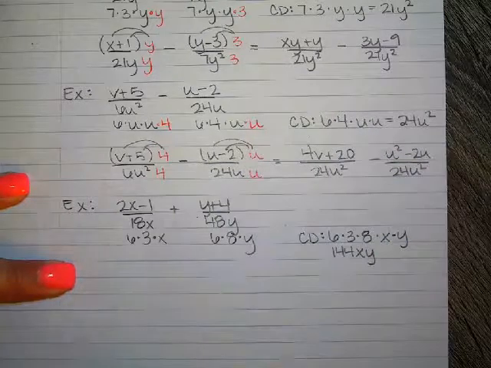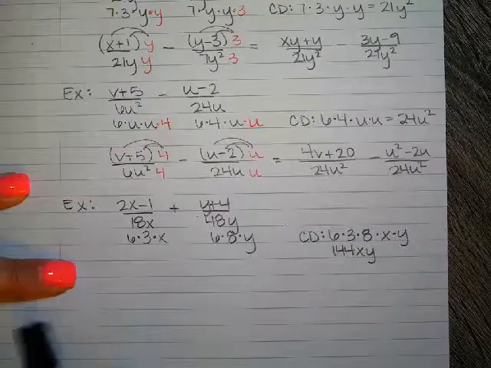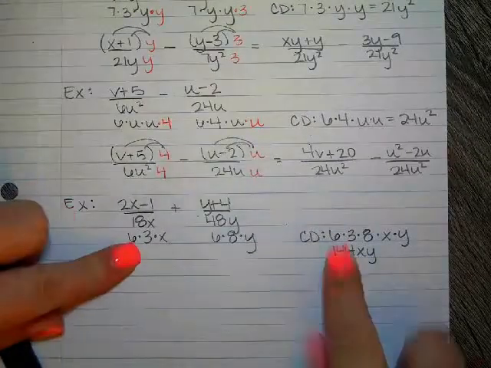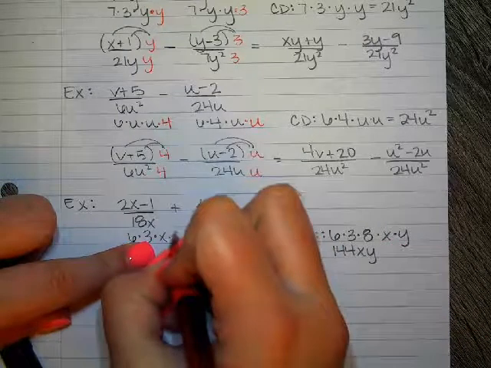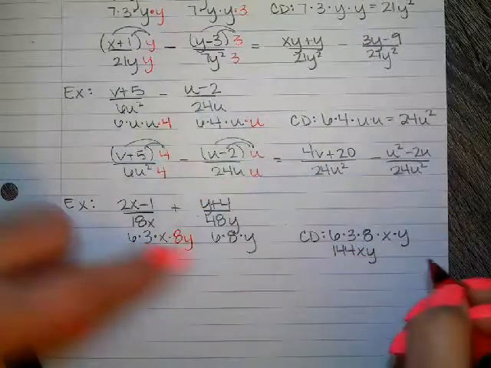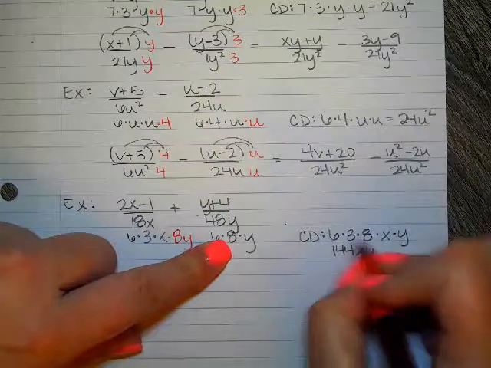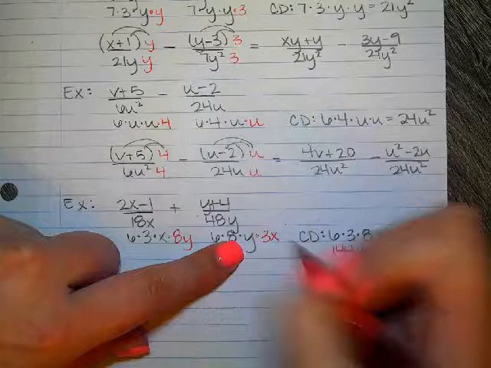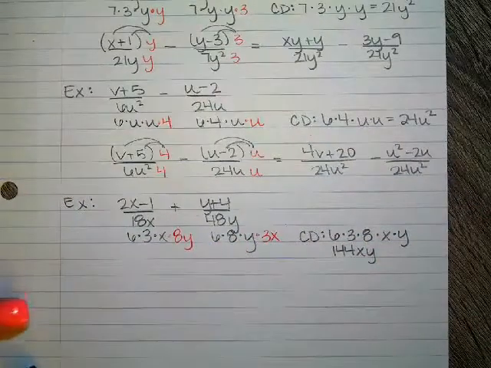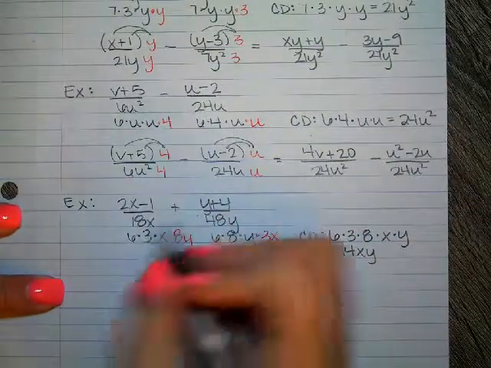Okay, so now I look at what they need. This one has a 6, a 3, and an x, so it's going to need an 8 and a y. This one has a 6, an 8, and a y. It's going to need a 3 and an x. So it's pretty clear each time we work with it.